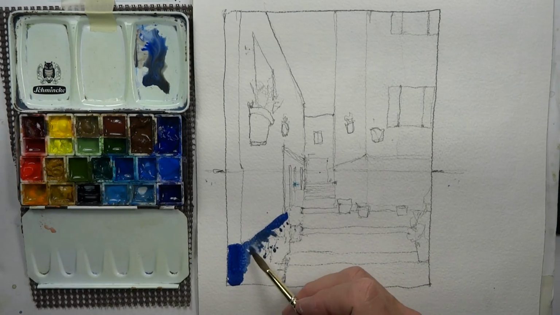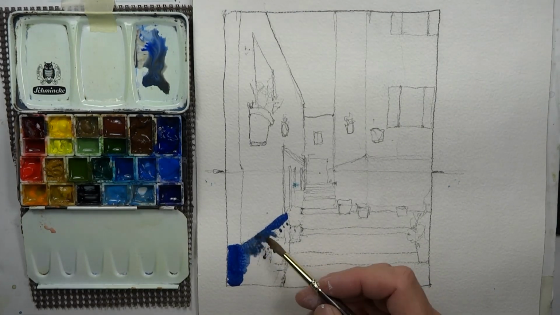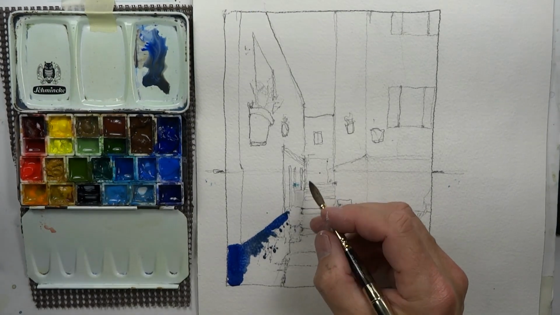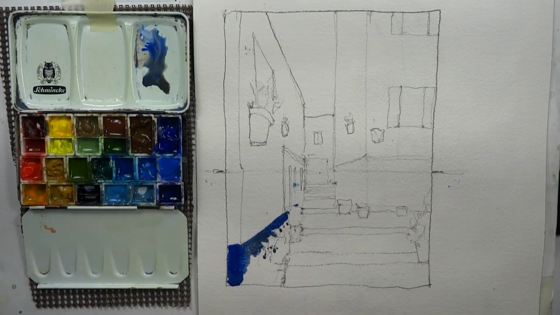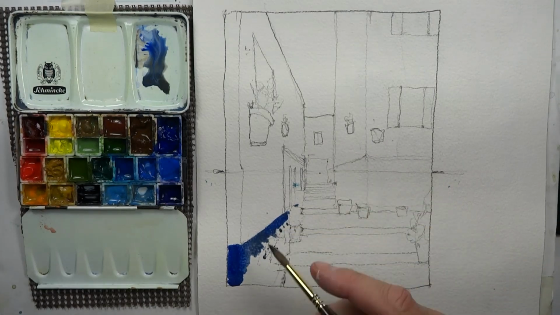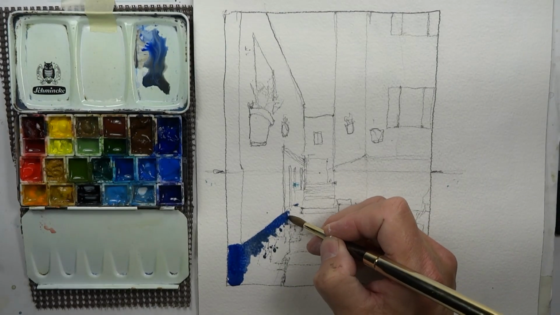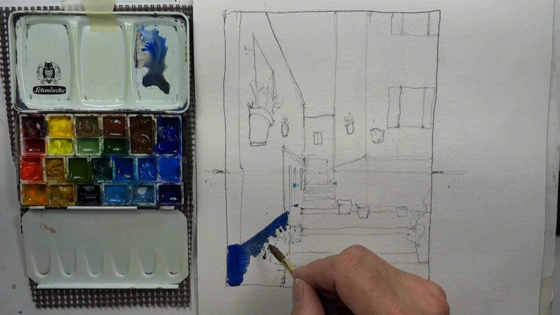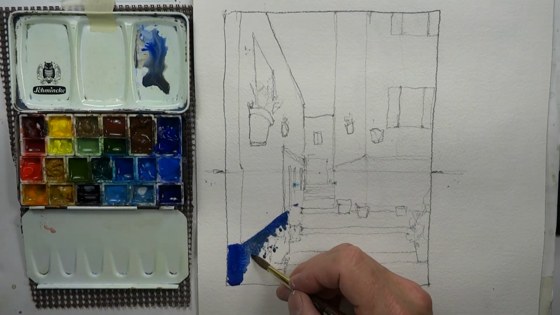Couple splashes. And I'll leave some white of the paper here for the flowers. So some flower pots here.